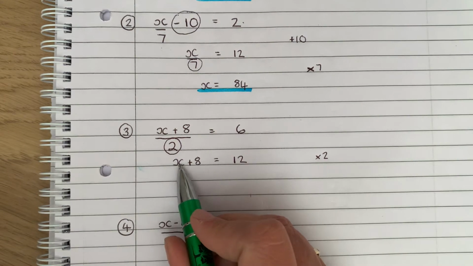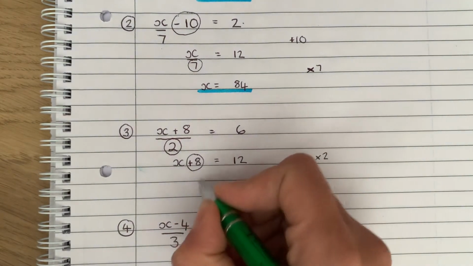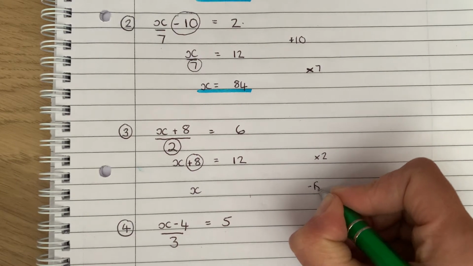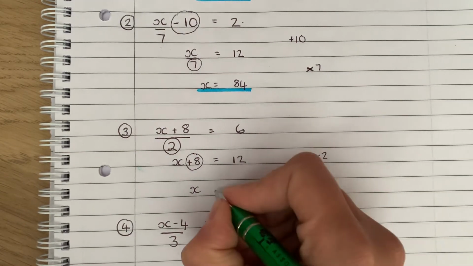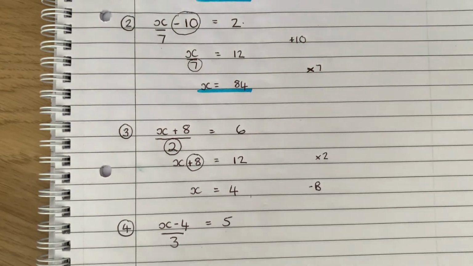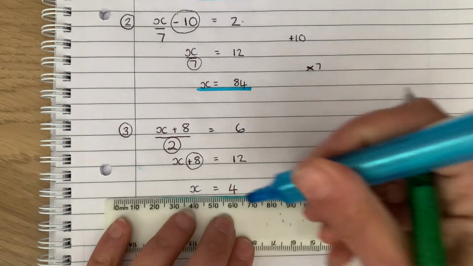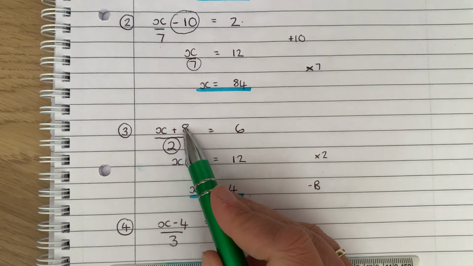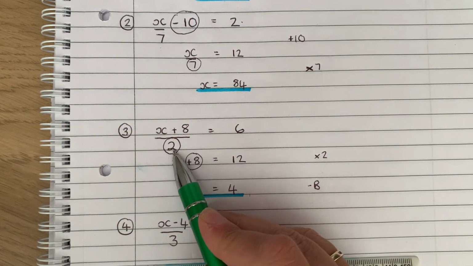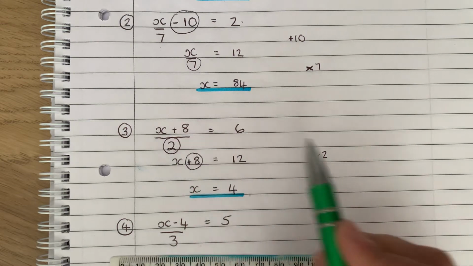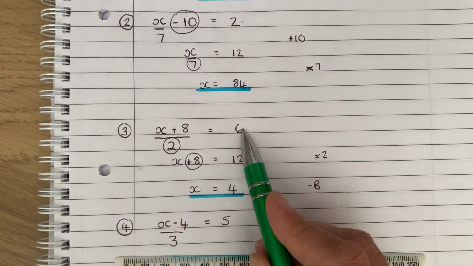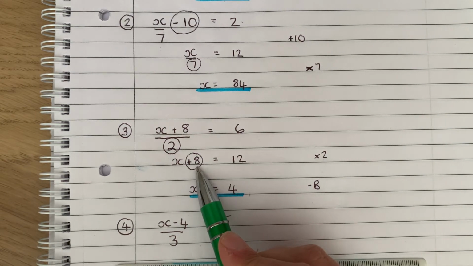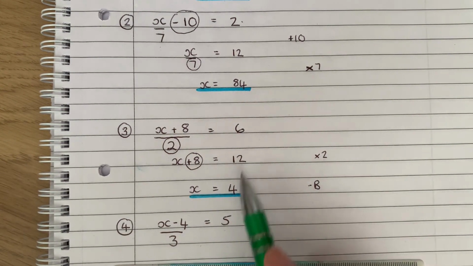Then, because I want to have x on its own, I've got to get rid of the add 8. What's the opposite of add 8? Is to minus 8. So I've got to subtract 8 off the other side. So x equals 4. I'll go through that one again. X add 8 divided by 2. The last thing I said was divide by 2, so I do the opposite to the other side, so I times by 2. So 6 times by 2 is 12. Then I ringed the add 8, so the opposite of that is minus 8, so I took 8 off the other side.